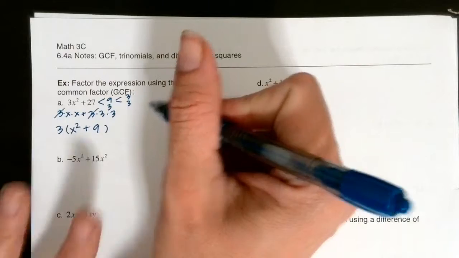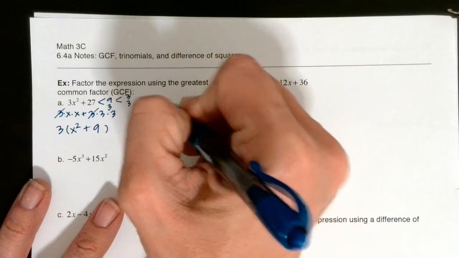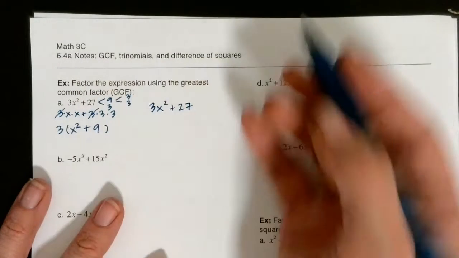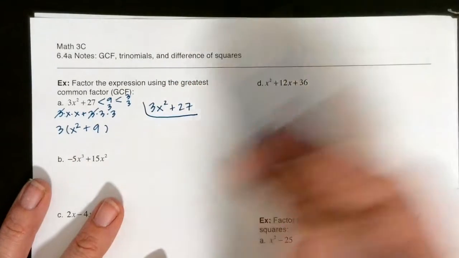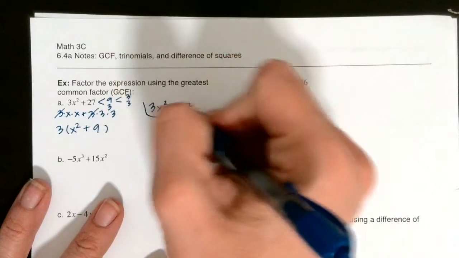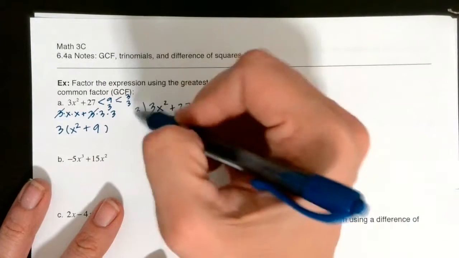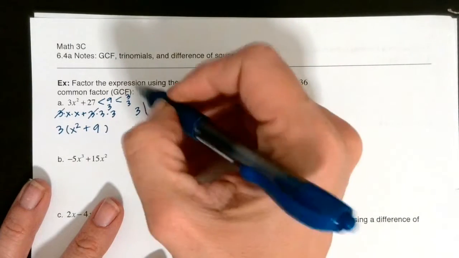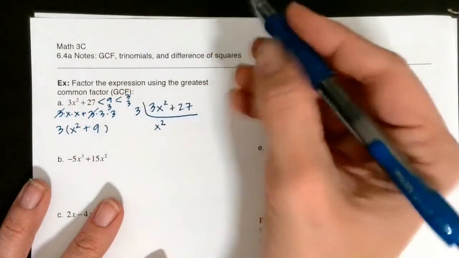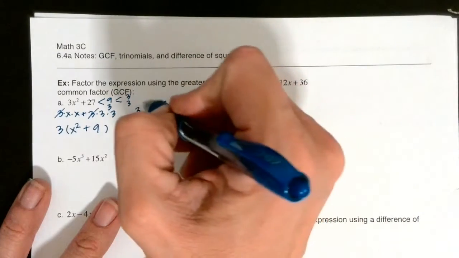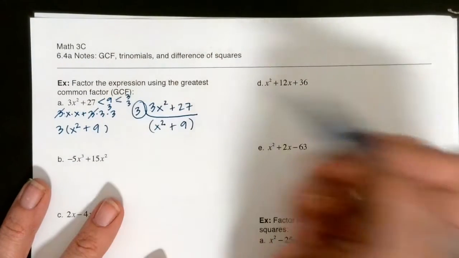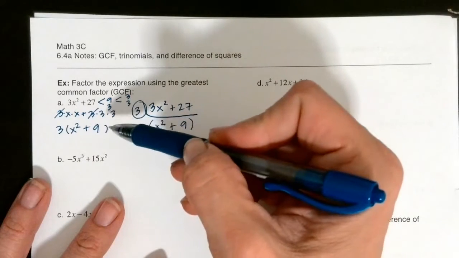So a faster way to do this is something called the hockey stick method. So instead of having to break down each term into its components like we did here, you can draw like a little hockey stick, the bottom of a hockey stick, and say, okay, what do these have in common? They are both divisible by 3. And if I do 3x squared divided by 3, I would have an x squared left over. And if I do 27 divided by 3, I would have a 9 left over. So that 3 goes in front of the parenthesis, and then whatever's below the hockey stick goes in the parentheses.